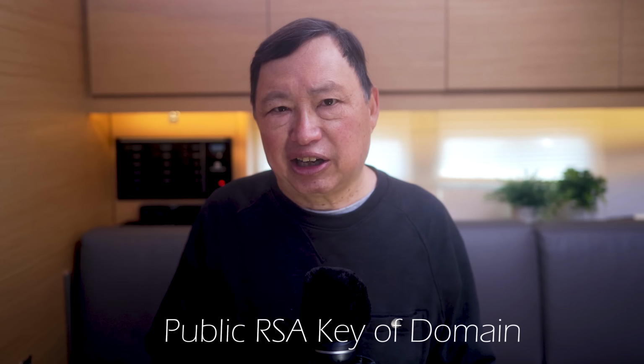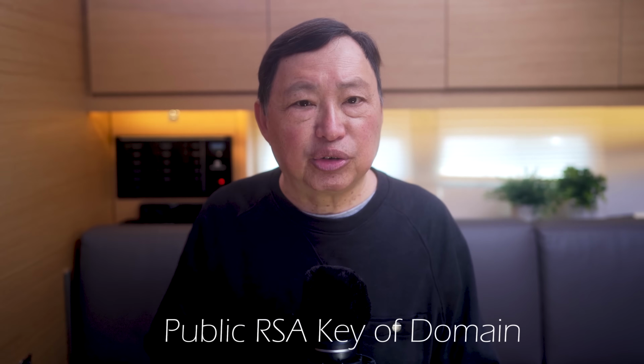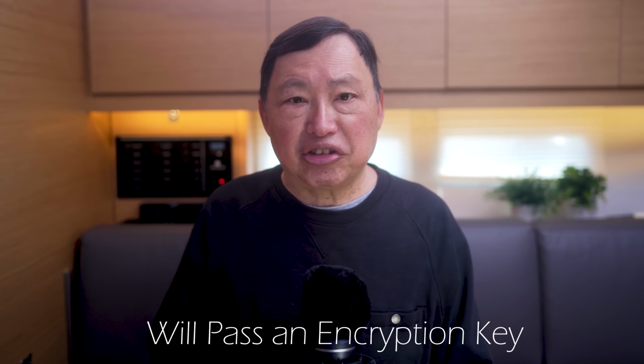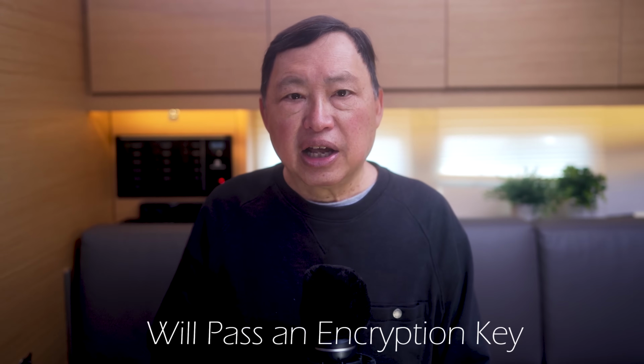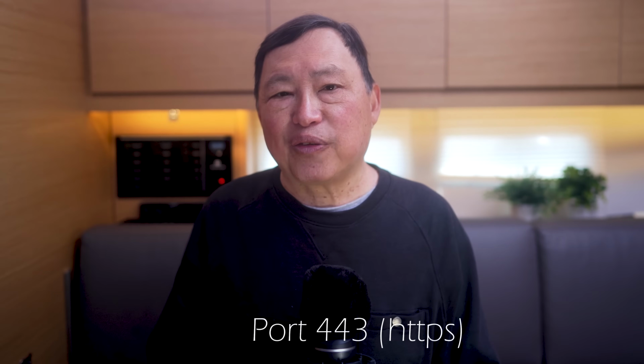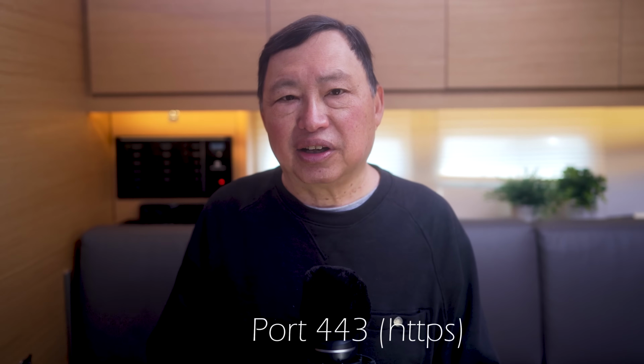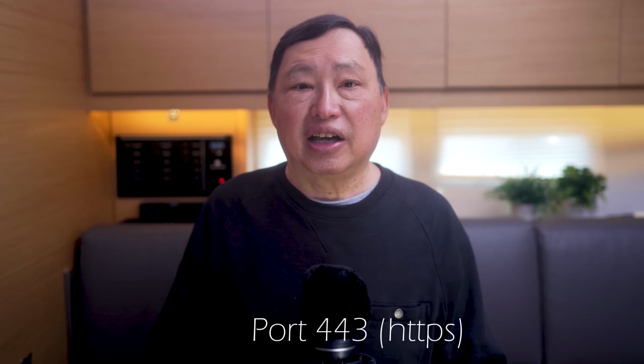Your browser will then use the public key of the website to send an encrypted message to the web server saying it wants to initiate a session, and it will pass a unique generated key that is known to your browser. This encrypted request and all other requests will be sent to the server on the server's port 443, since this is HTTPS.